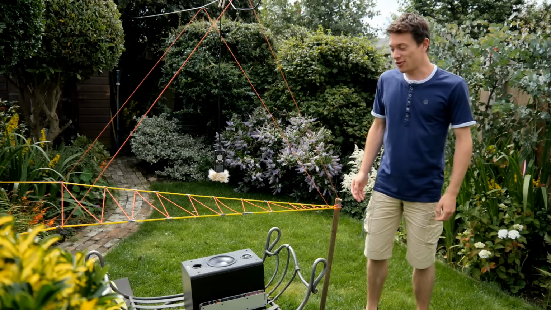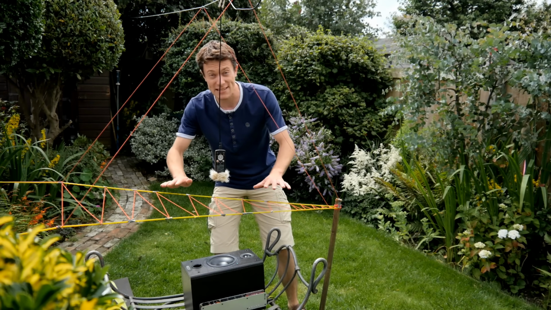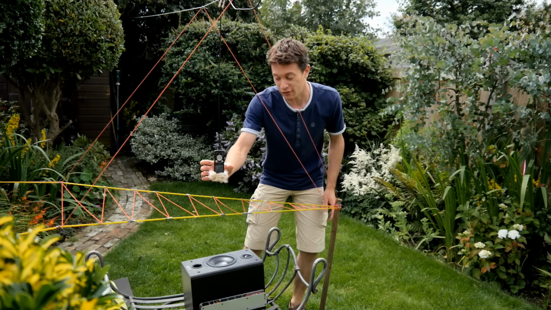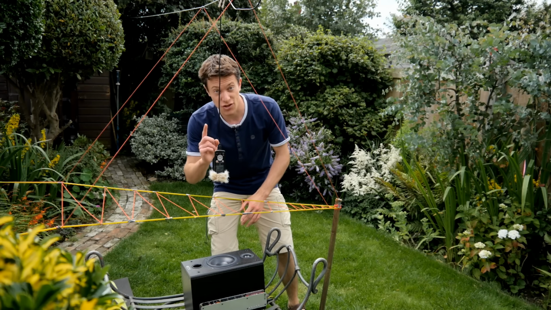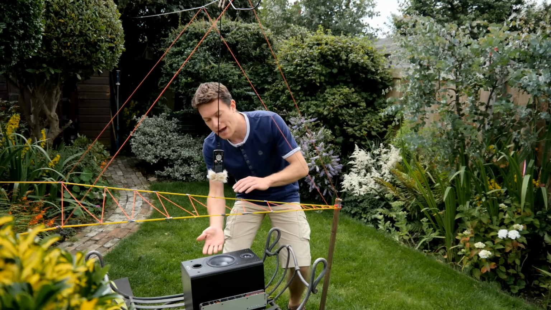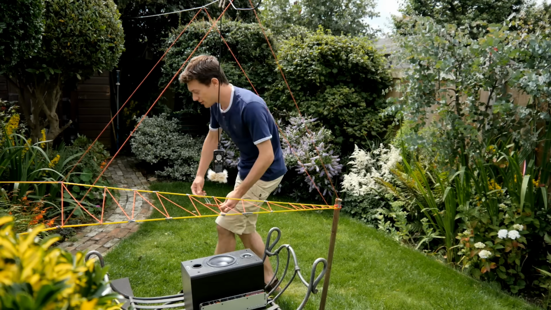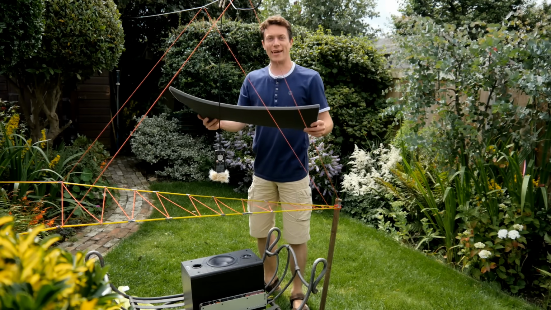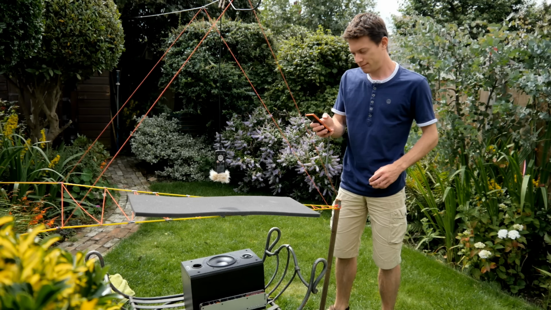So my setup here consists of a speaker on the bottom, a platform for my materials to go on, and a microphone. And the theory is that the sound, which I'll be using a tone generator for, will have to pass through the materials to reach the microphone. So I'll start off with one layer of foam. This is like spongy foam.